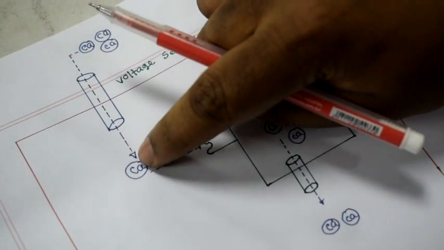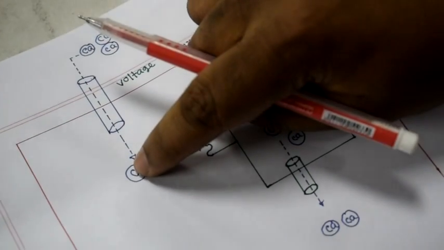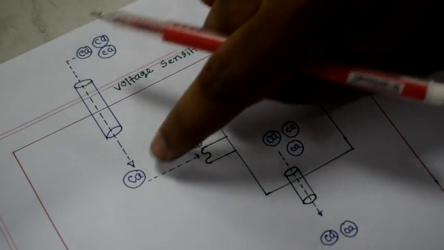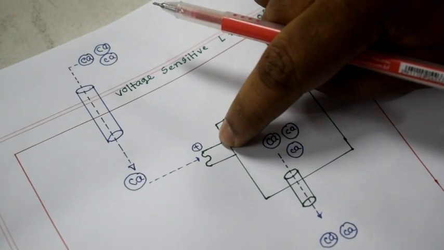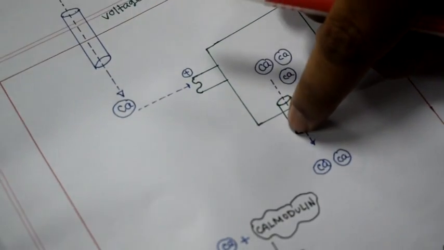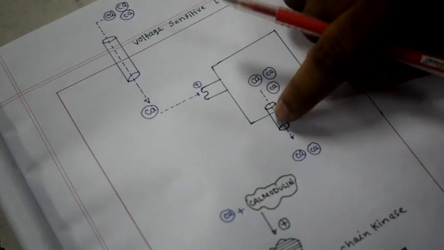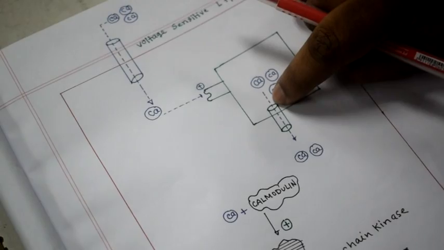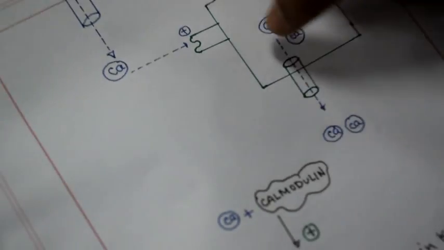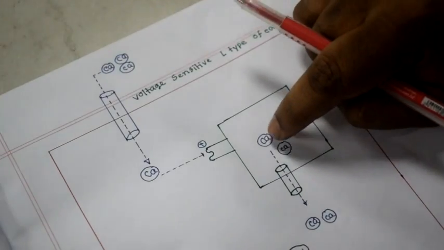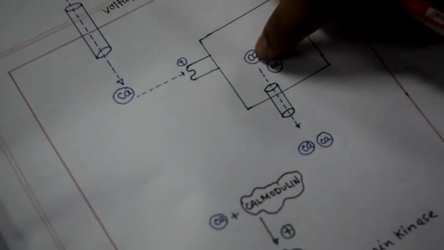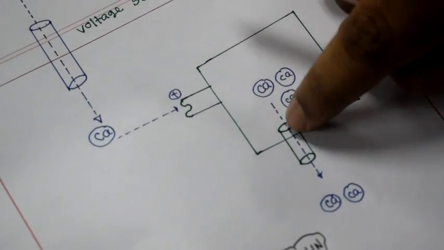Then this cytosolic calcium that enters from the extracellular fluid binds with the ryanodine receptor on the sarcoplasmic reticulum. When calcium binds with the ryanodine receptor, this calcium channel located in the membrane of sarcoplasmic reticulum opens automatically. When it opens, calcium flows from the matrix of sarcoplasmic reticulum into the cytosol. So this is the matrix of sarcoplasmic reticulum.